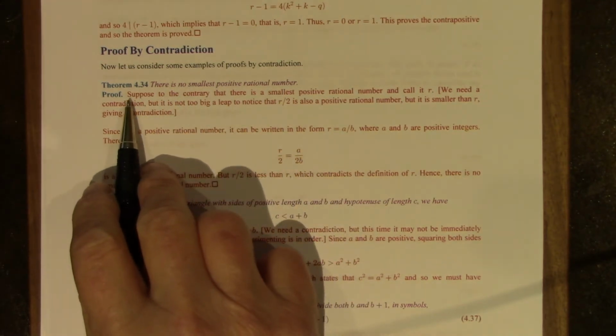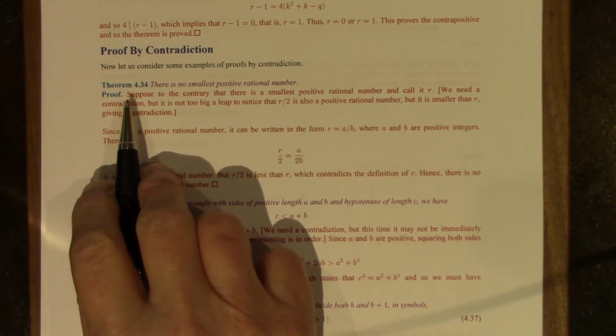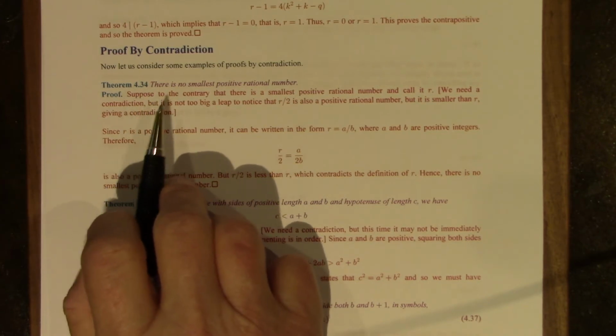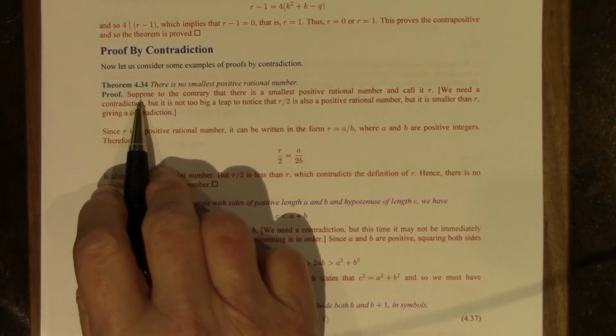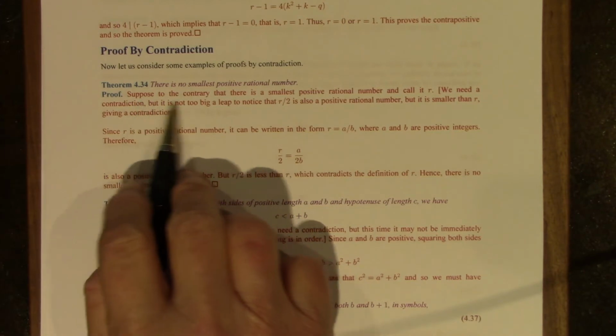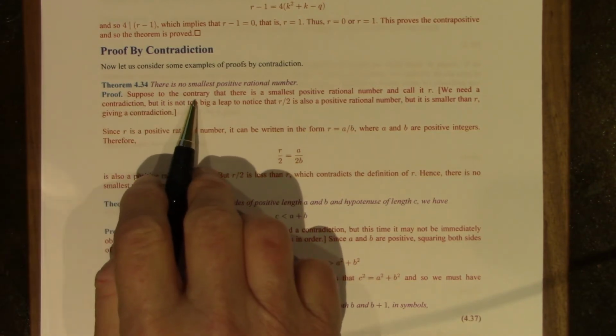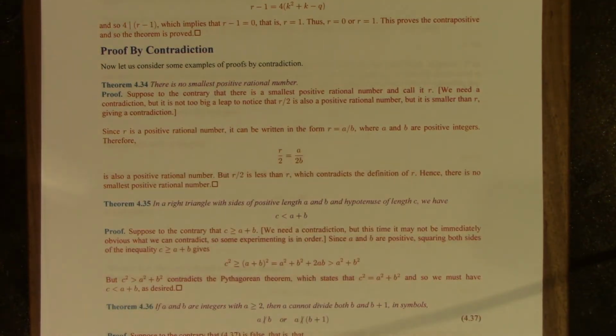You could start these proofs with the phrase, we will prove this theorem by contradiction. That would be perfectly fine. Or even the 3 words, proof by contradiction, period. But I like to say something like, suppose to the contrary that there is a smallest positive rational number, and call it r.